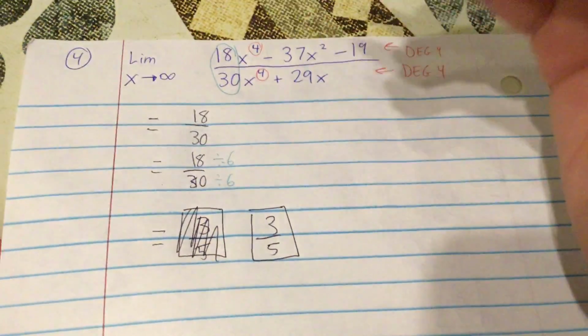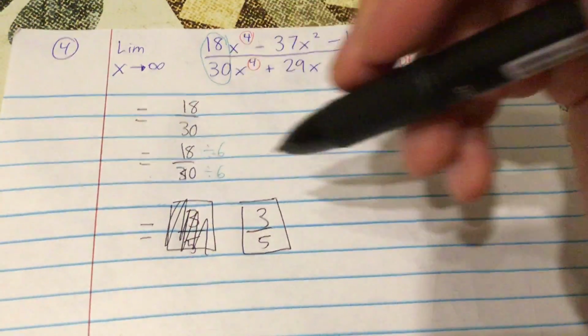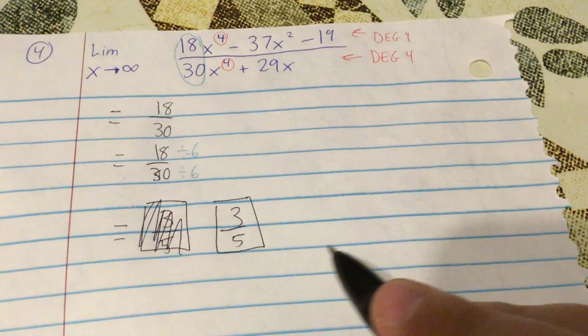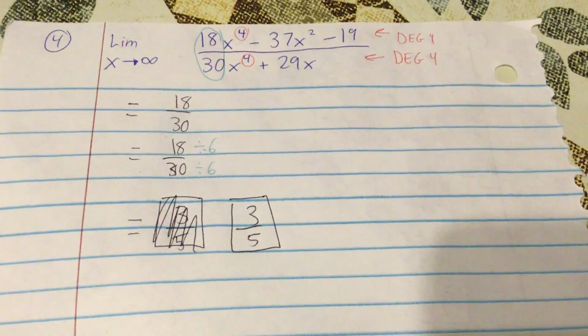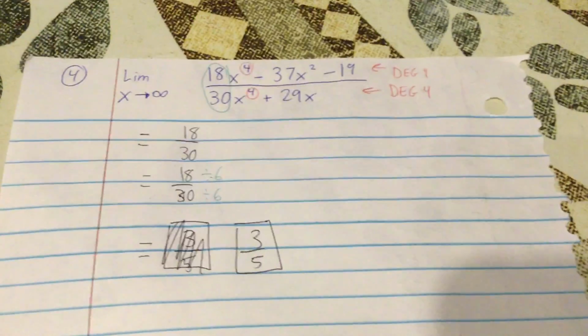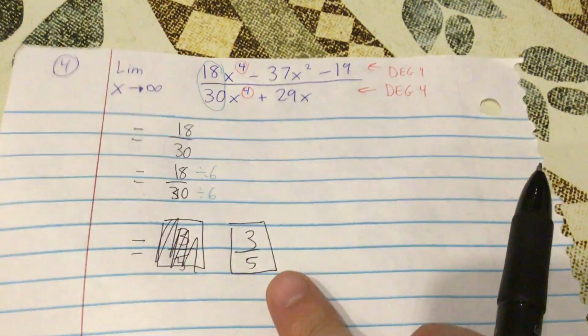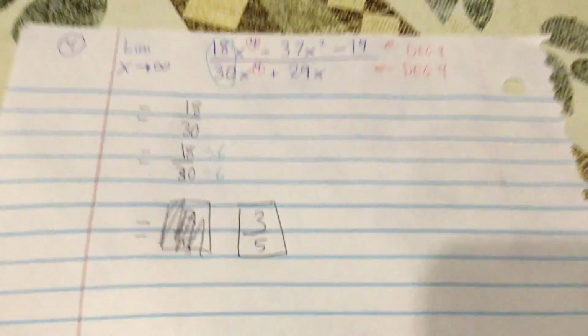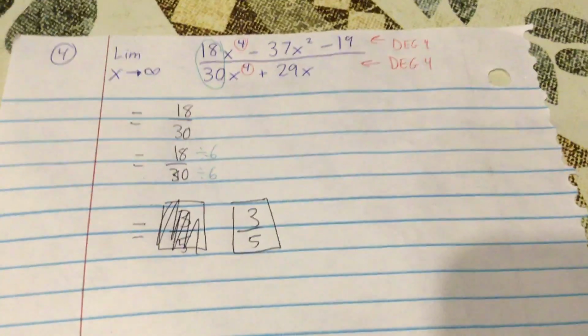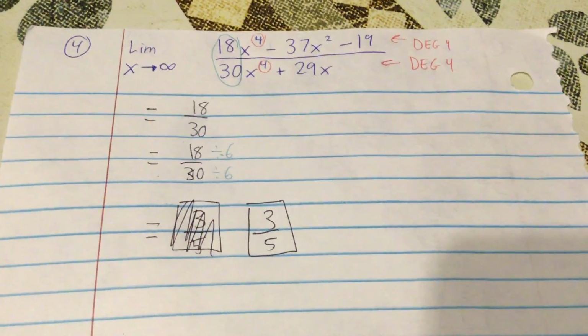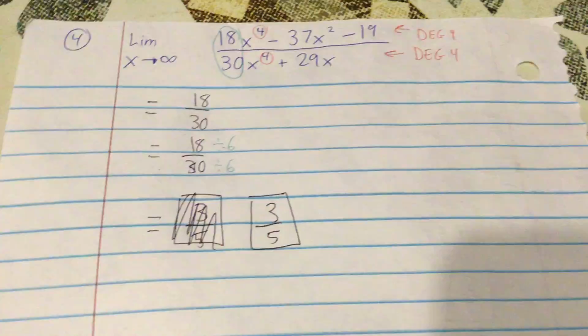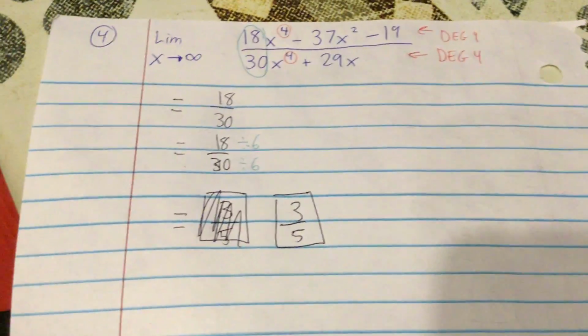So as x gets closer and closer to infinity, the curve is going to flatten out at 3/5 or 0.6. Once again, it'll never actually reach 3/5. That's the intent behind the end behavior. Hopefully, it'll get arbitrarily closer and closer to 0.6.